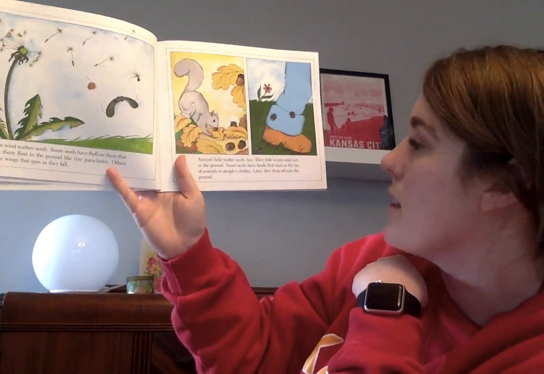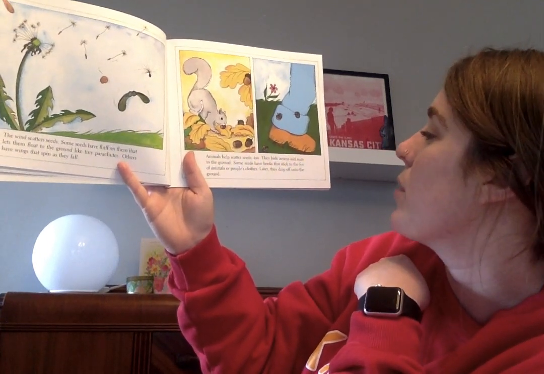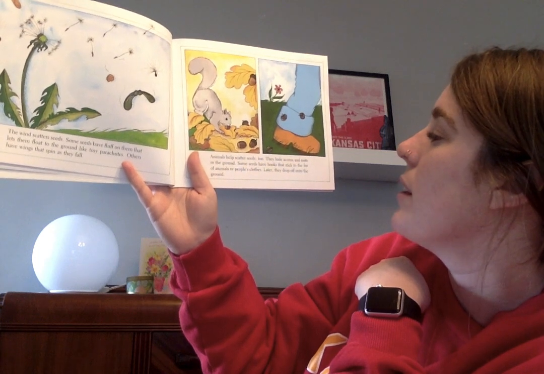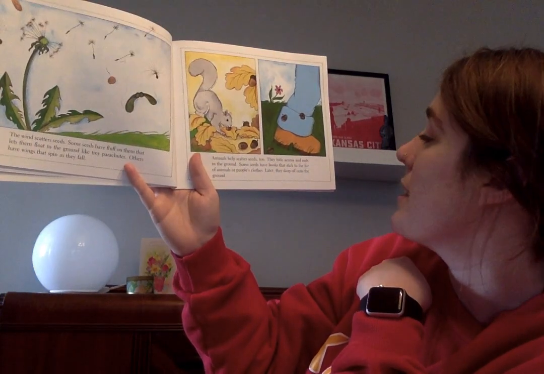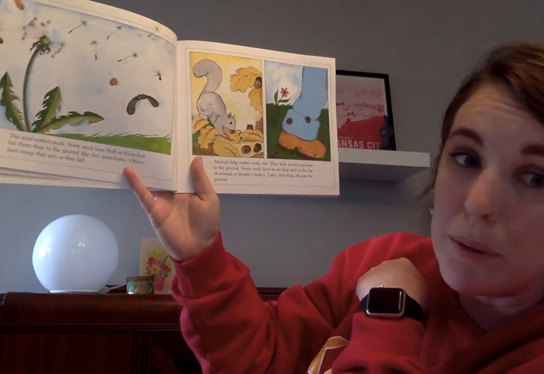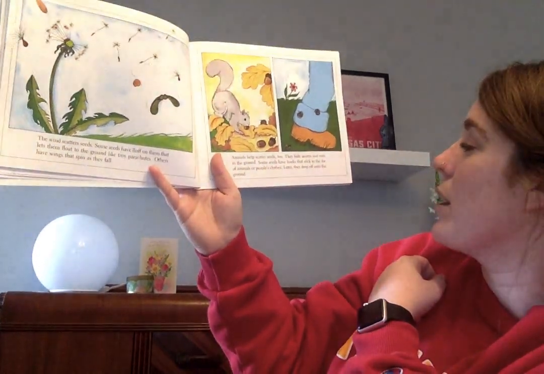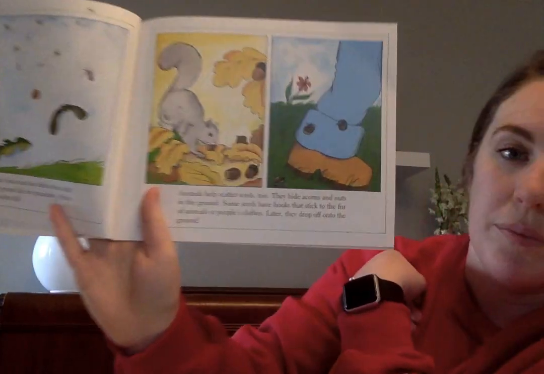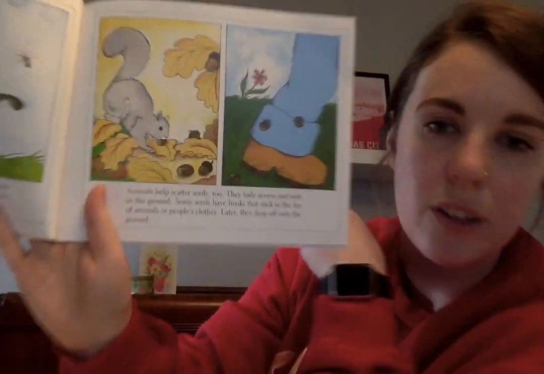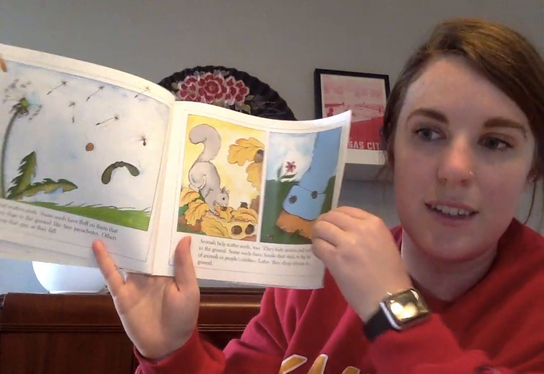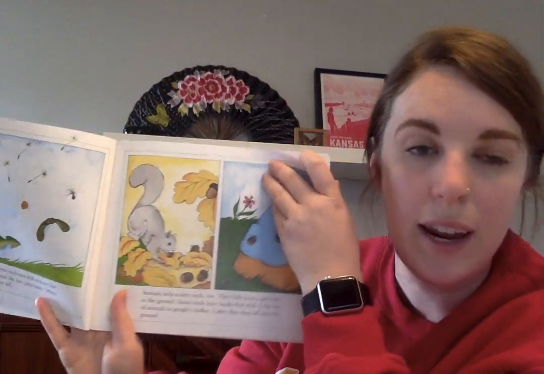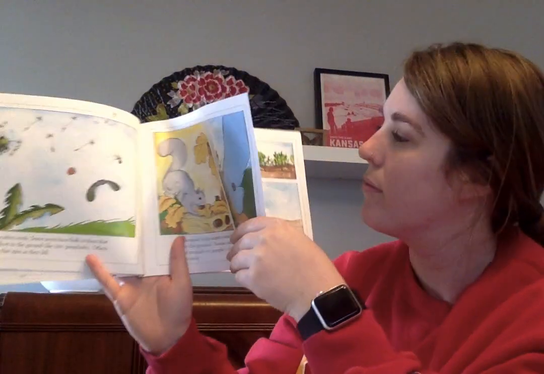Animals help scatter seeds too. They hide acorns and nuts in the ground. Some seeds have hooks that stick to fur of animals or people's clothes. Later, they drop off onto the ground. We learned some of these facts in another book that we read, right? Plant packages.